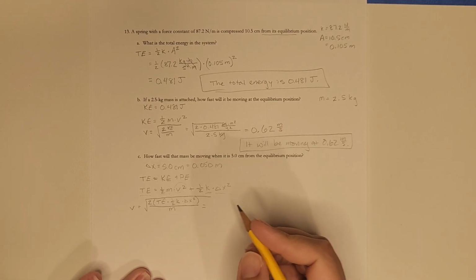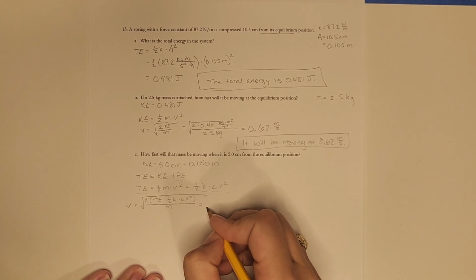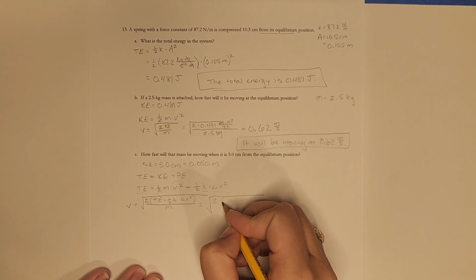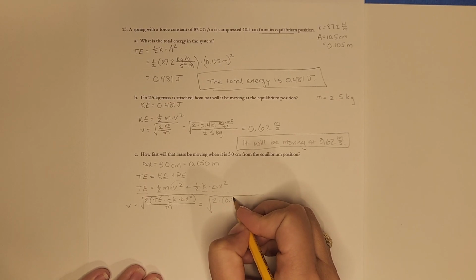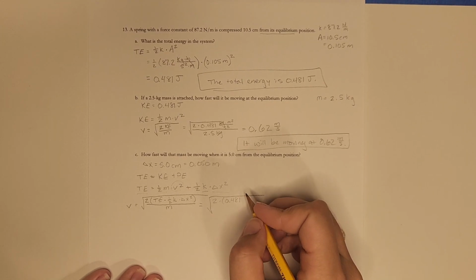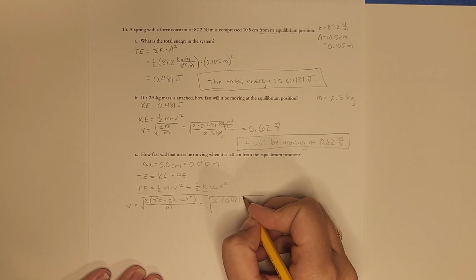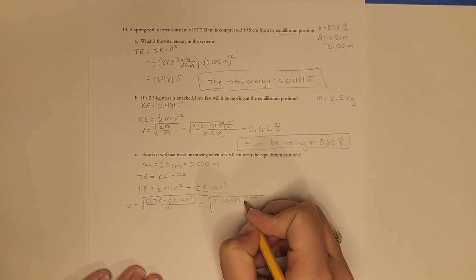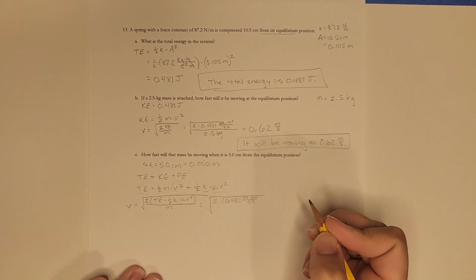So now I can plug everything in. I'm going to have 2 times our total energy from before, 0.481. And just like before, instead of saying joules, I'm going to write it all out: kilograms times meters squared per second squared.